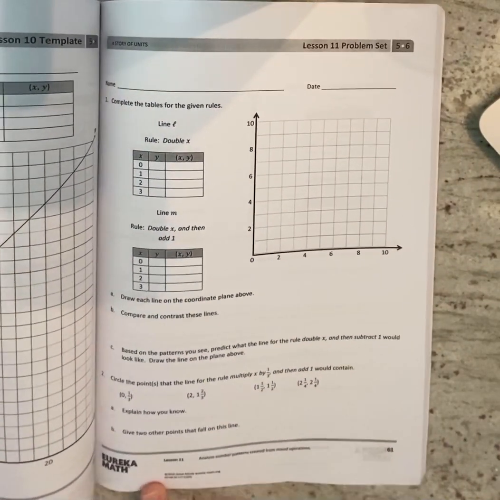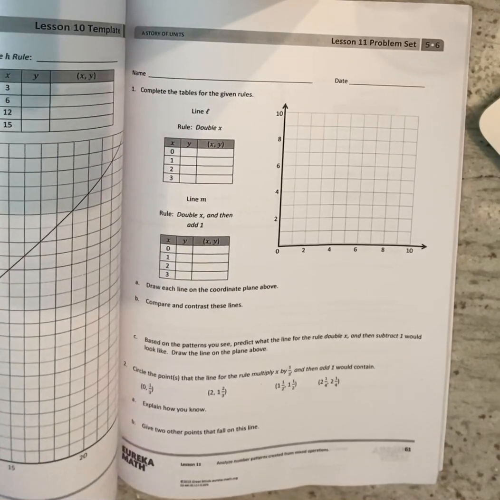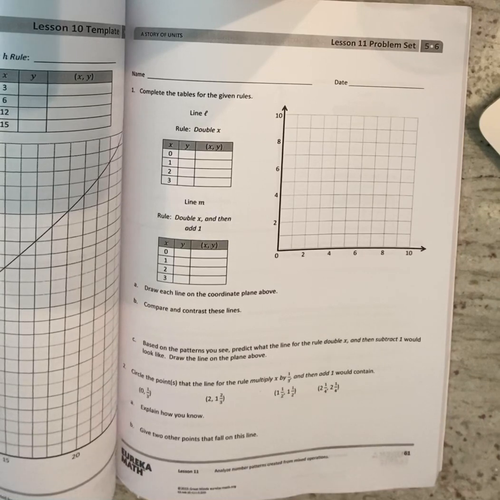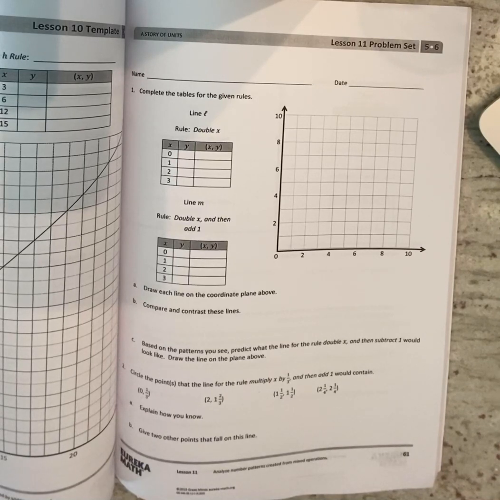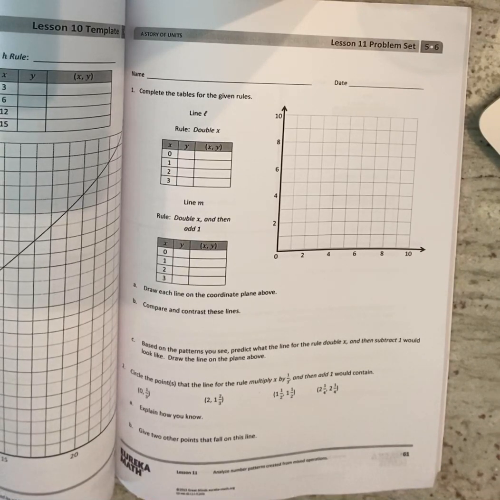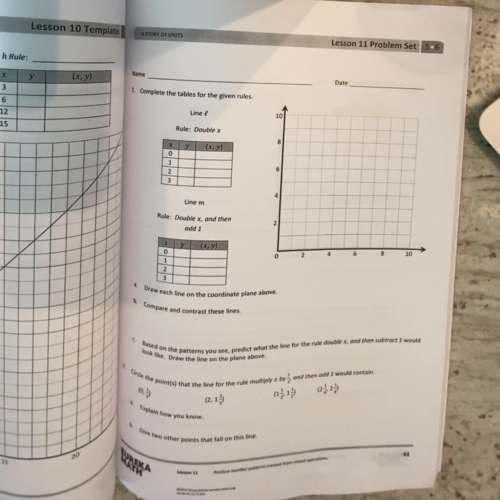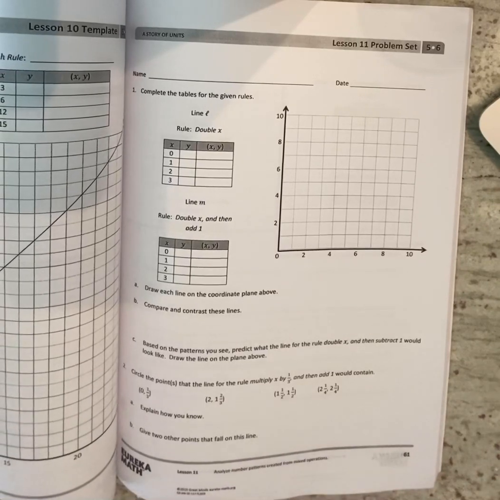Hi guys, this is lesson 11. I'm on page 61. The objective of this lesson is that we're going to analyze number patterns created from mixed operations. That means we'll be seeing rules with addition, subtraction, multiplication, and division. Again, I'm on page 61, which is where you should be as well.